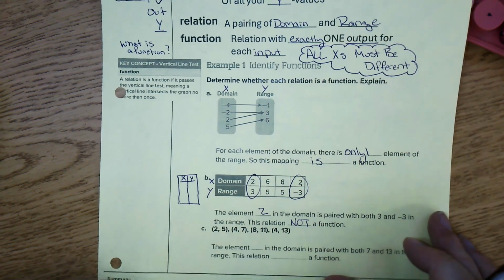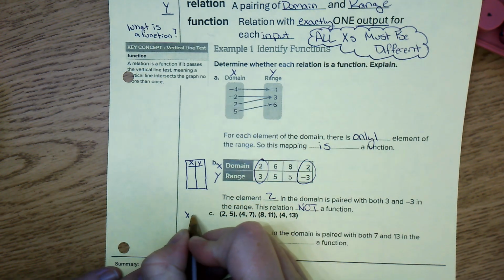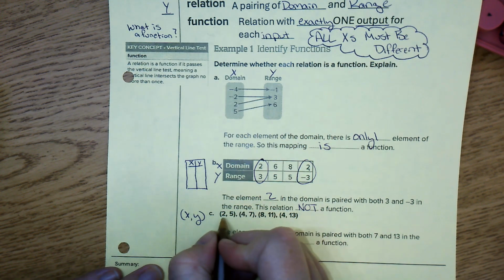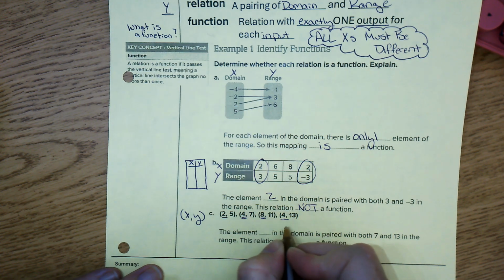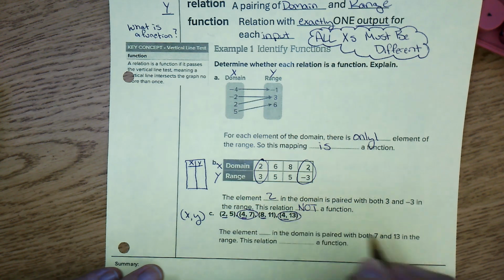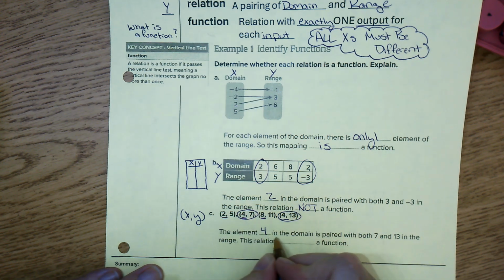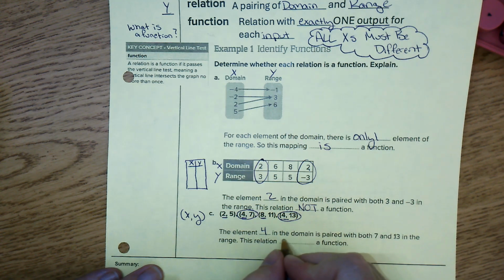Now, sometimes you get them in ordered pairs. Okay, the ordered pairs is always x, y. We're looking at our x's. We've got 2, 4, 8, 4. What number did I repeat? Well, I repeated 4. So the element 4 in the domain pairs with both 7 and 13 in the range. So this relation is not a function.